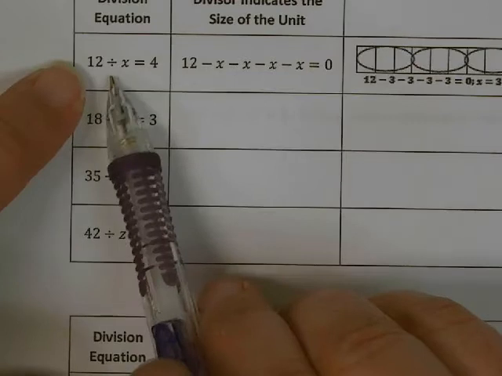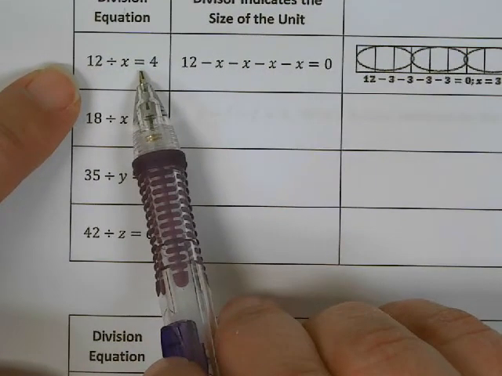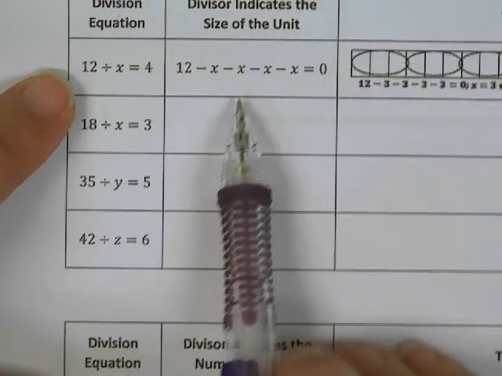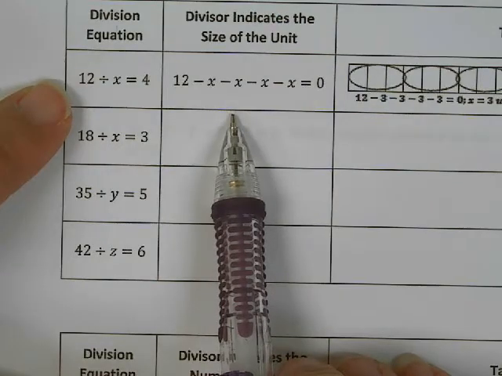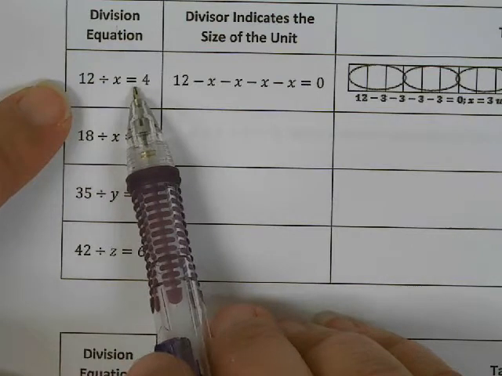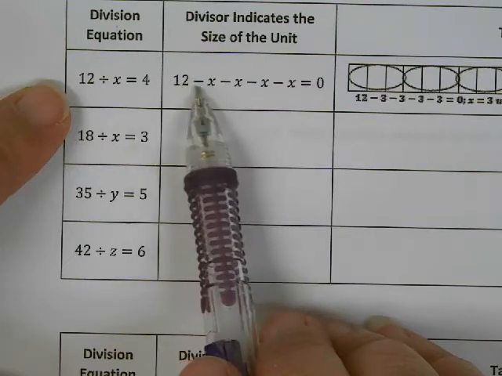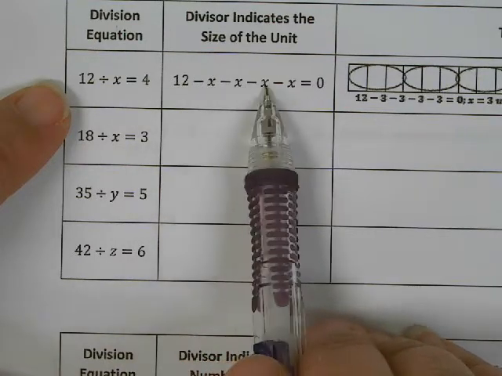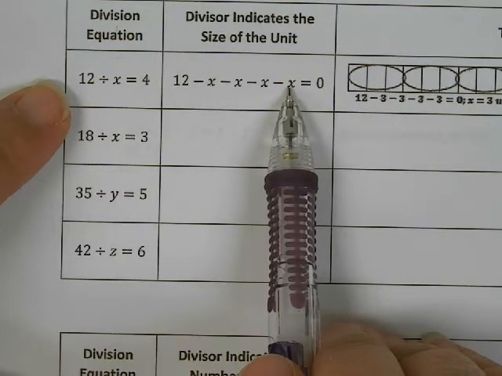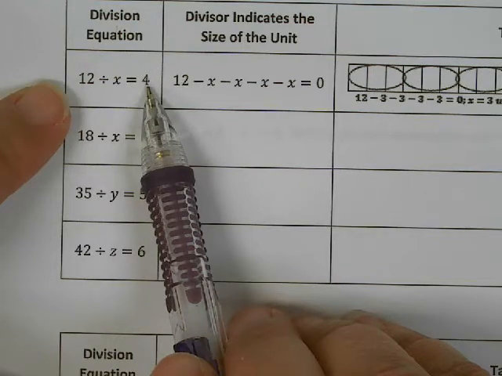In this first column, it gives me the division equation. Remember, it's an equation because it has an equal sign. And then in the next one, it says the divisor indicates the size of the units. So when I look at this, I see 12 divided by x equals 4. And when I look over here, this is now repeated subtraction. I want to take note of how many times I see x. And I see x 4 times. I can relate that to the answer that they gave me in this column here.